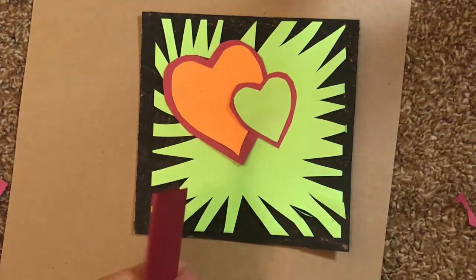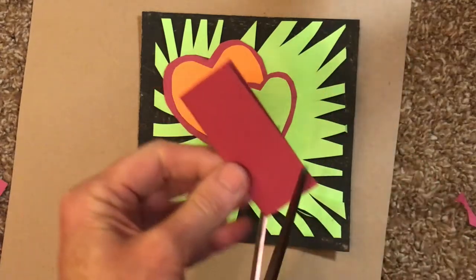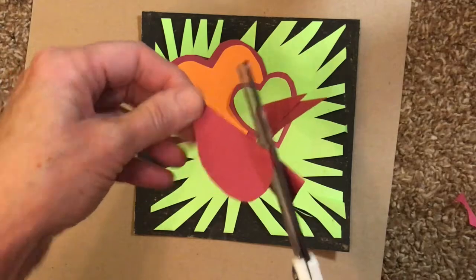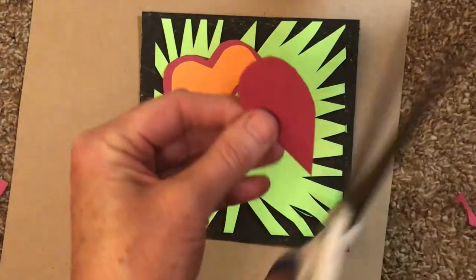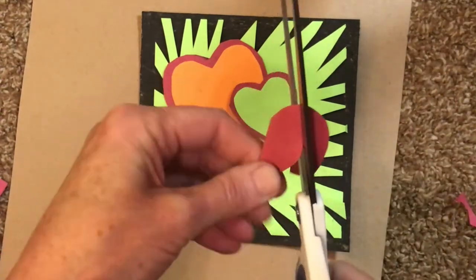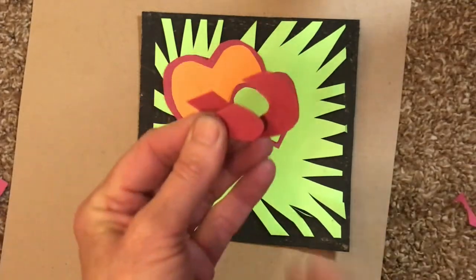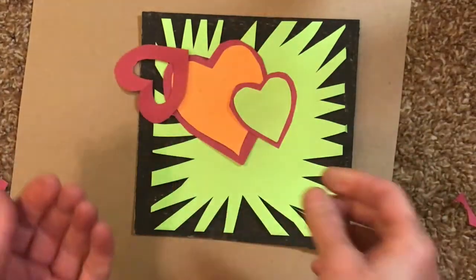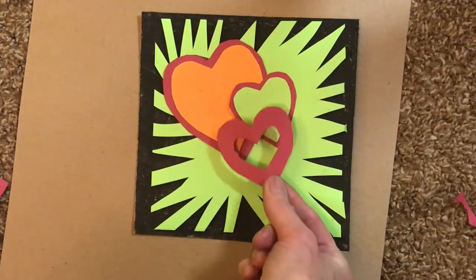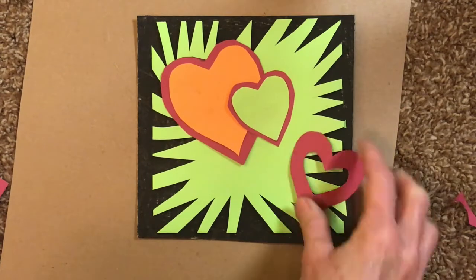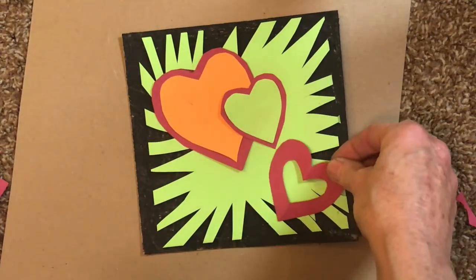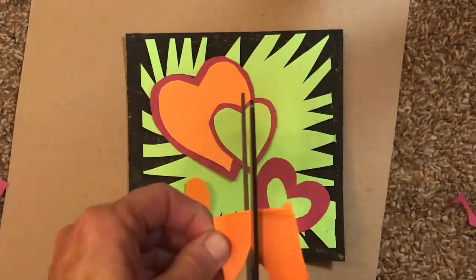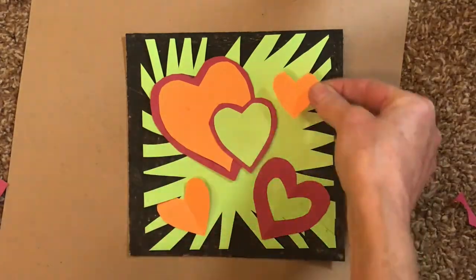Keep making more hearts. We'll do something a little different this time. I'm folding a red paper, cutting a half of a heart. Always be sure the fold is in the middle. This time I'm going to cut a smaller heart from inside that same shape. And when I open it up, I've got a little heart with a heart-shaped window. Whoops! I can decide where I want to place that, and then glue it down. Not all the hearts need to be double hearts. You can make some single hearts too, like these orange ones.